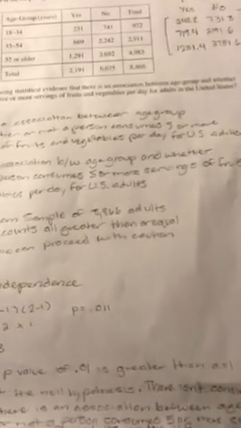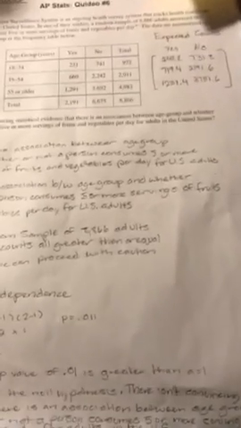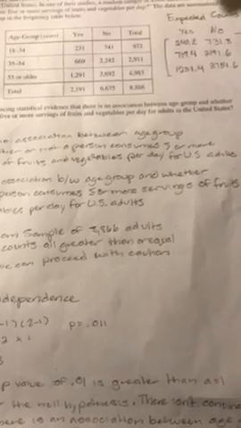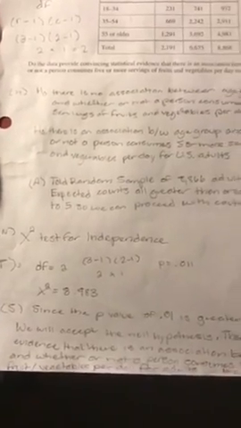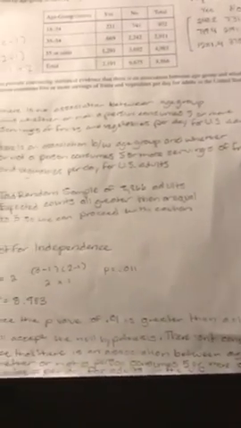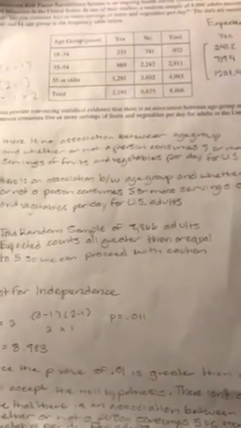There is not convincing evidence that there is an association between age group and whether or not a person consumes 5 or more servings of fruits and vegetables per day for adults in the United States.